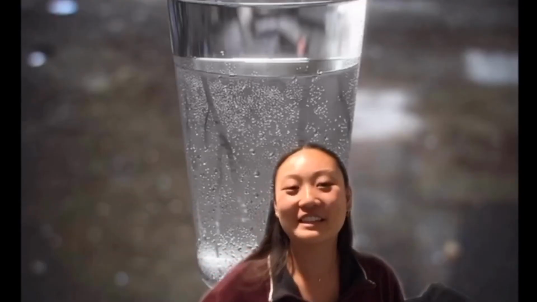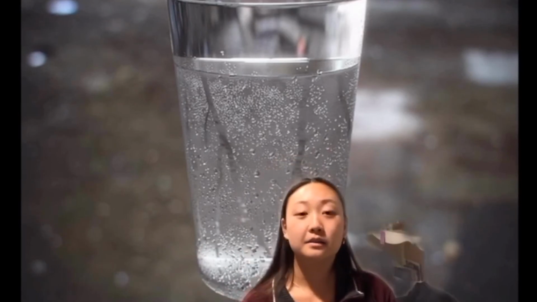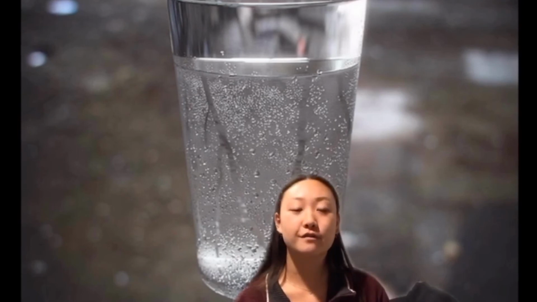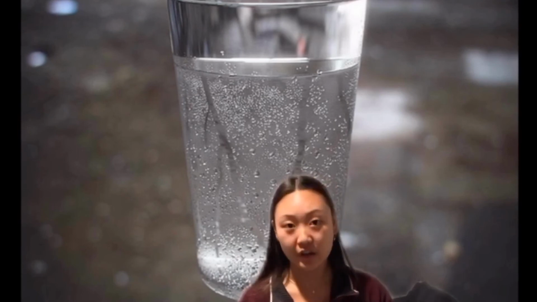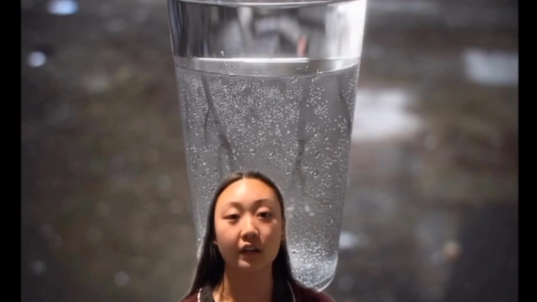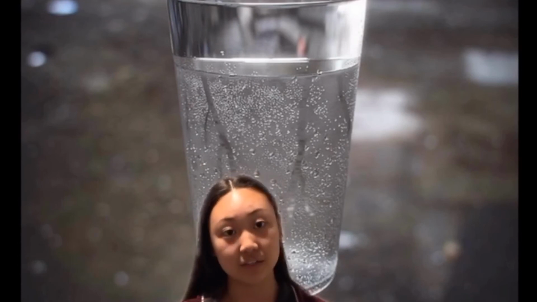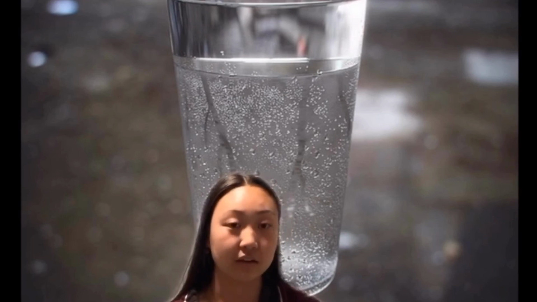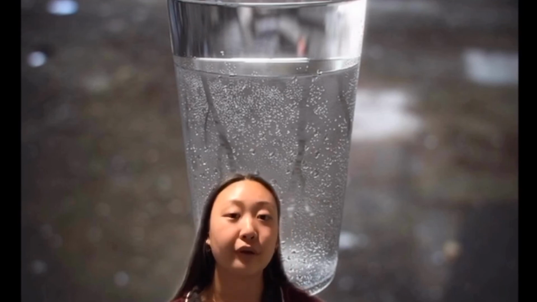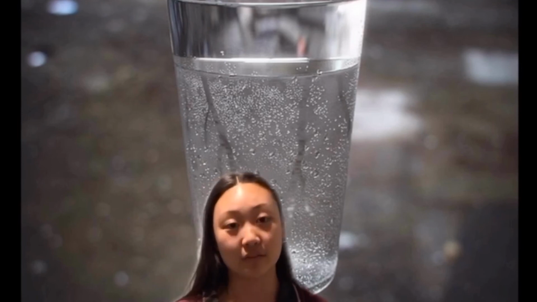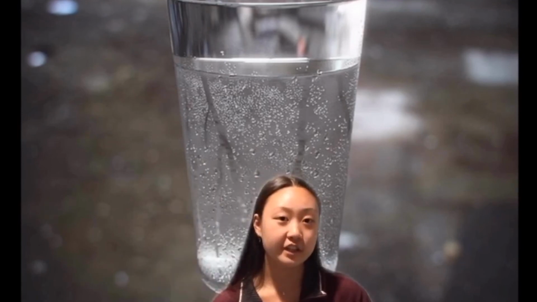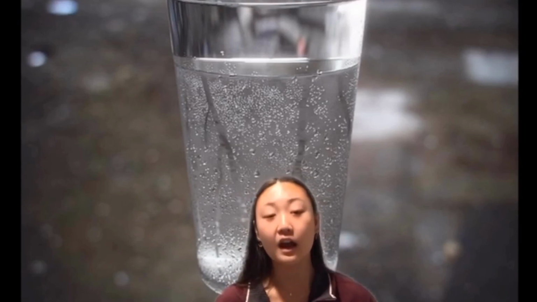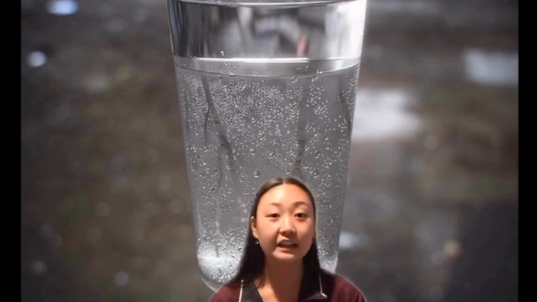Now here are some interesting facts about water. About 70% of the Earth's surface is water, but only 2.5% of that is fresh water, or drinking water. Of that fresh water, 68.9% is found in glaciers or snow covers, 30.8% is found in groundwater, and 0.3% is found in rivers and lakes. Each person in the US uses approximately 355 liters of water per day, whether it's when you're taking a shower, washing your hands, doing the dishes.